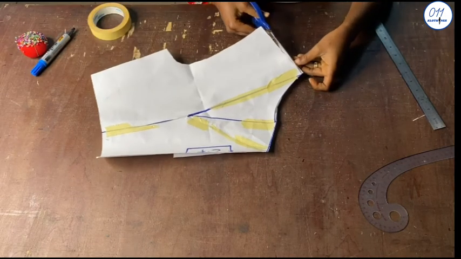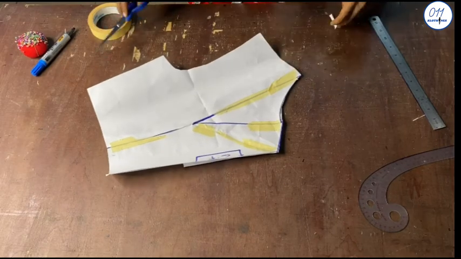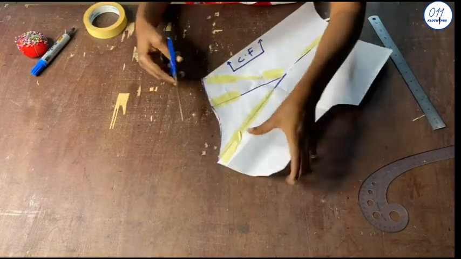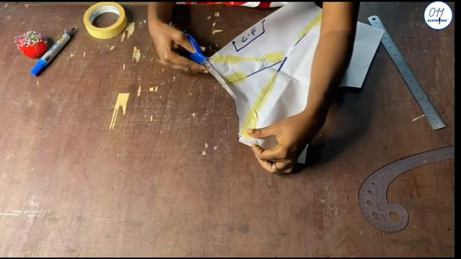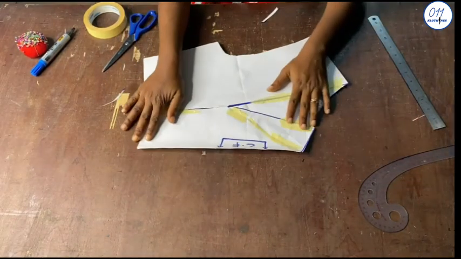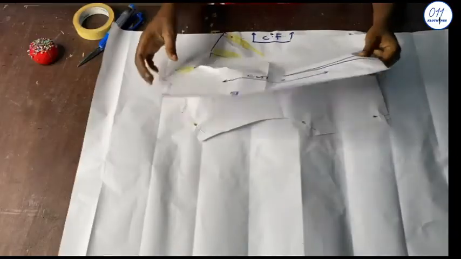When measuring the necklines, the 1.5 centimeter seam allowance at the shoulder line and also the 3 centimeter zip allowance at the center back will not be included in the measurement.